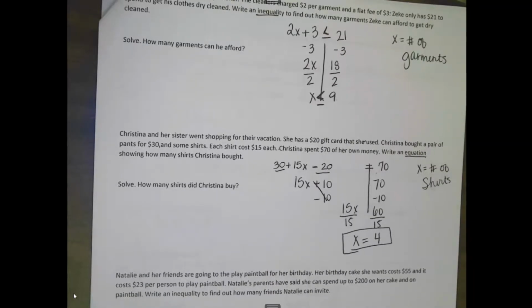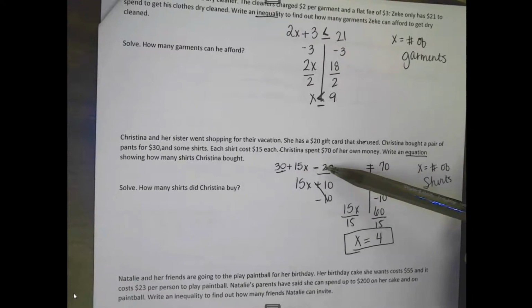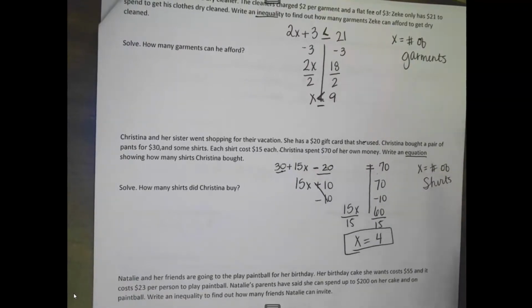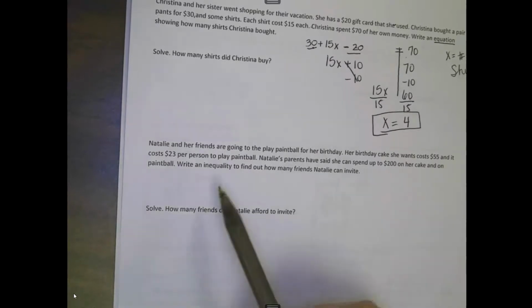Now if I want to go back in that problem and try it out, I can. 4 times 15 is 60, plus 30 is 90, minus 20 is 70. So it did work out. Alright, last word problem. Natalie and her friends are going to play paintball for her birthday. Her birthday cake she wants costs $55, and it costs $23 per person to play paintball. Natalie's parents have said she can spend up to $200 on her cake and on paintball. Write an inequality, so I'm going to use greater than, less than, greater than or equal to, less than or equal to, to find how many friends Natalie can invite.